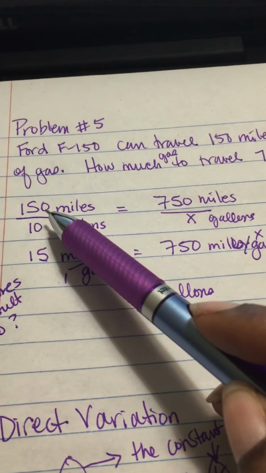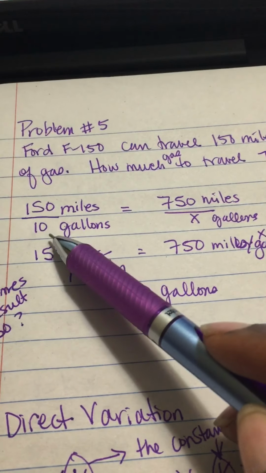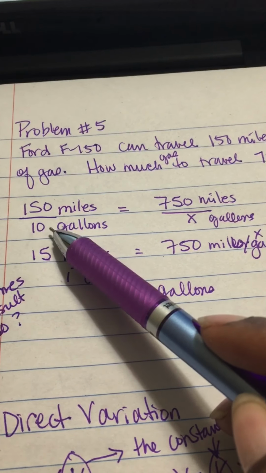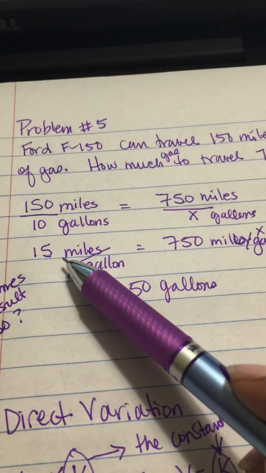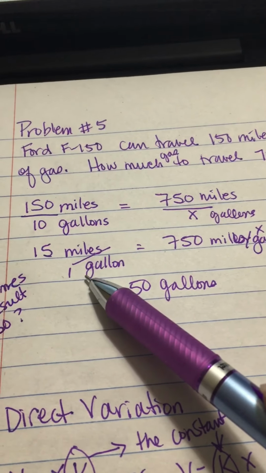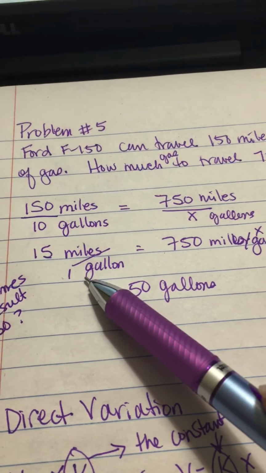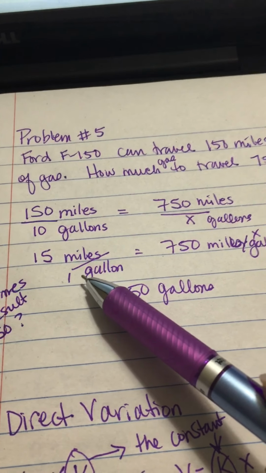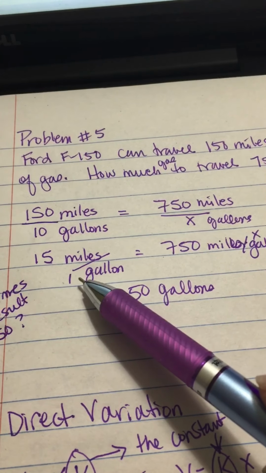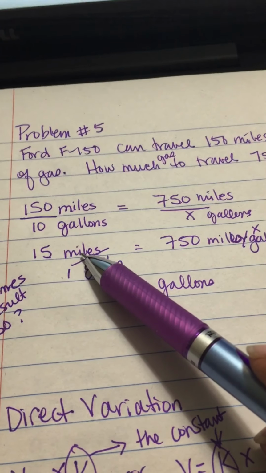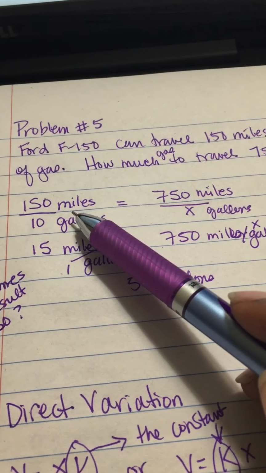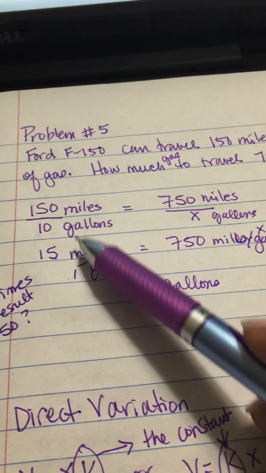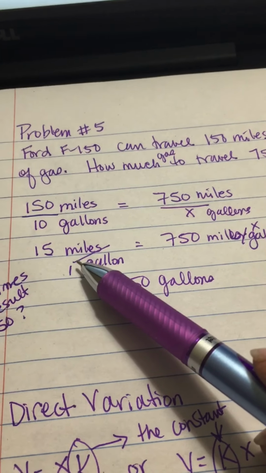If I can travel 150 miles on 10 gallons of gas, that actually means that I can travel 15 miles on 1 gallon of gas. So what we did was we reduced this to the bare minimum. On 1 gallon of gas, I can drive 15 miles. On 10 gallons of gas, I could drive 150 miles. I reduced it to 15 miles per gallon.